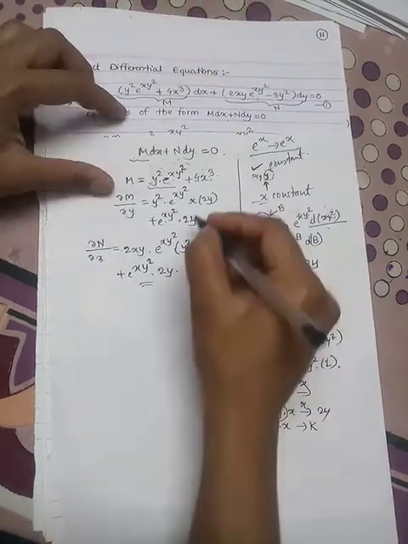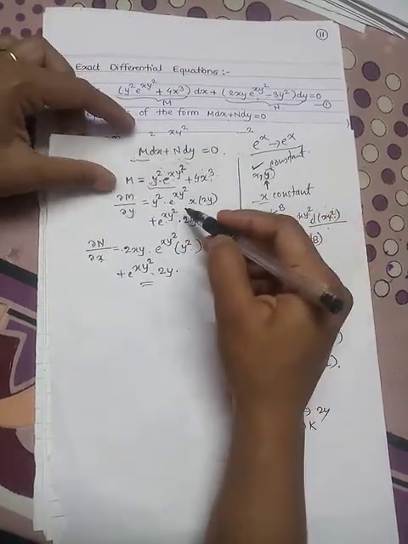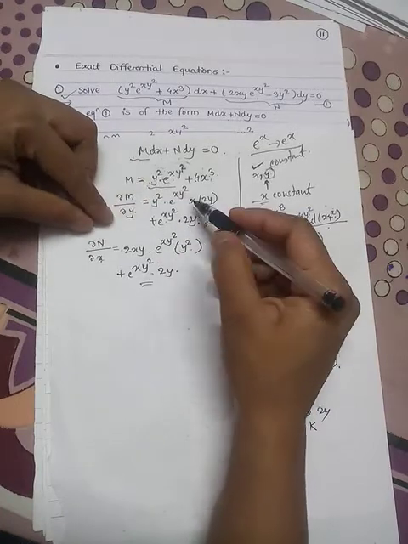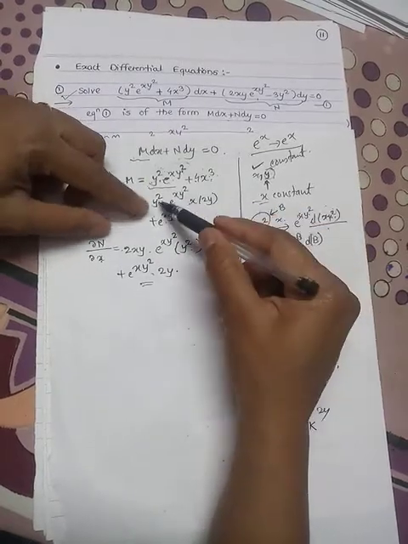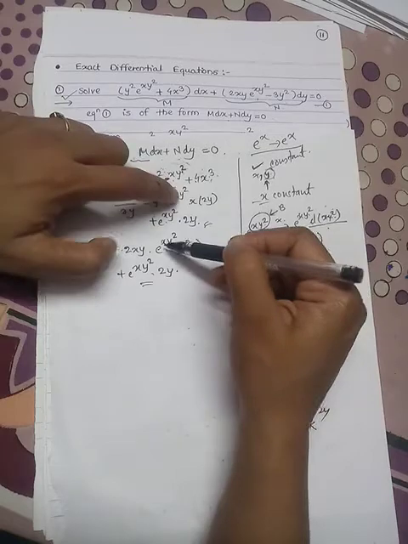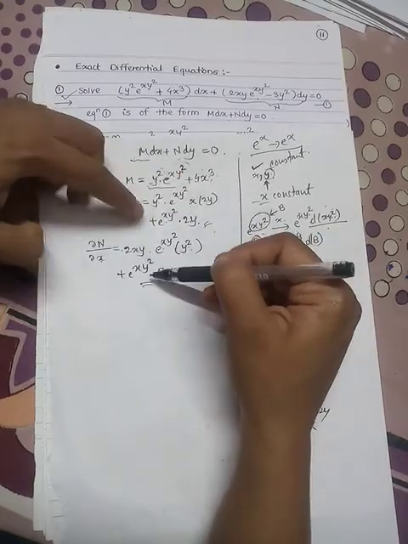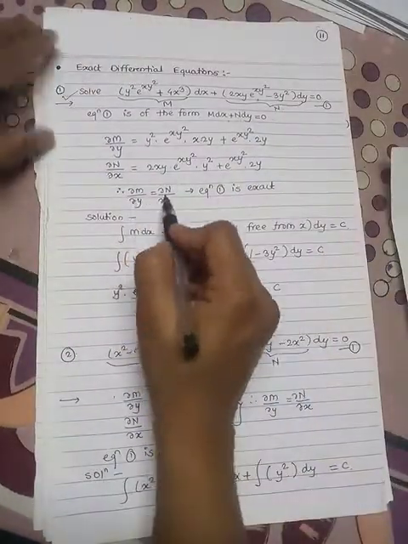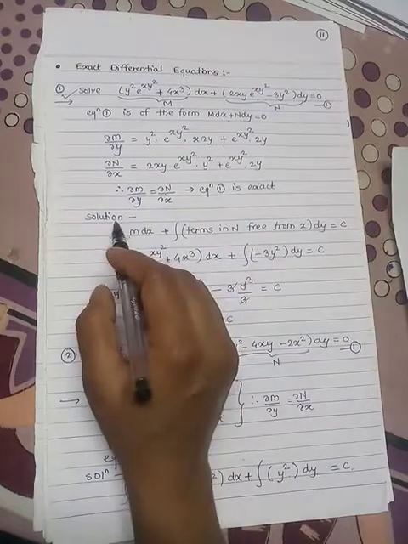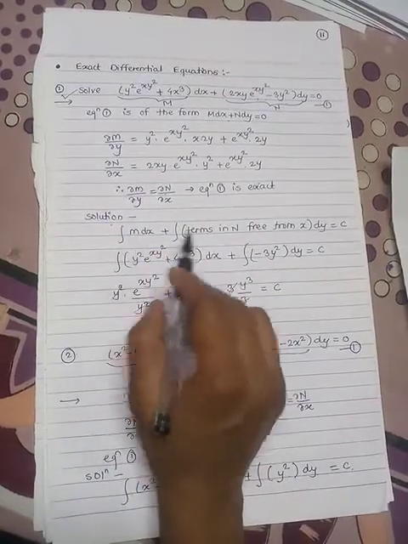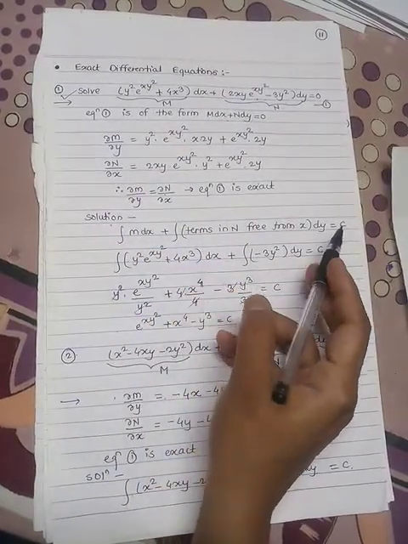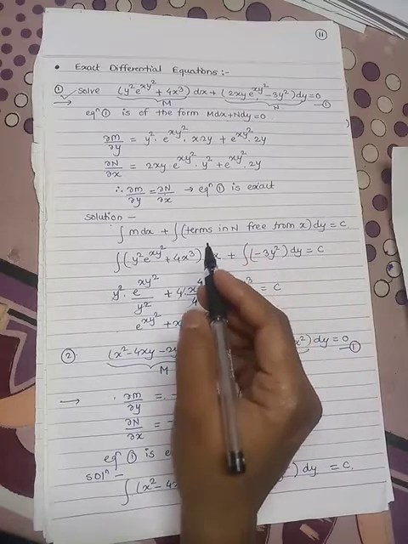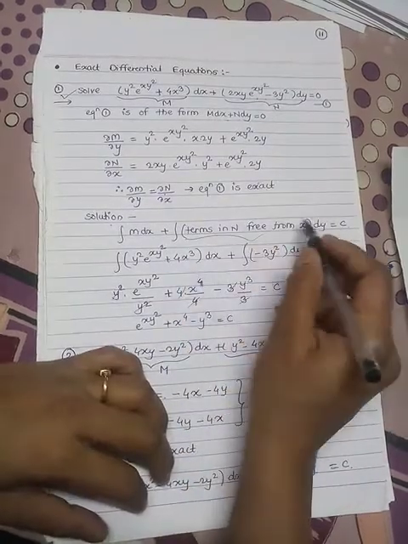So this is your nx, this is your my. So check that both are same or not. y square e raised to term 2xy plus e raised to term 2y. So both are same, hence we can write my equal to nx. So equation 1 is exact. So solution is, the formula is integration of m dx plus terms in n free from x dy equal to c. Now we can see what is the meaning of terms in n free from x.